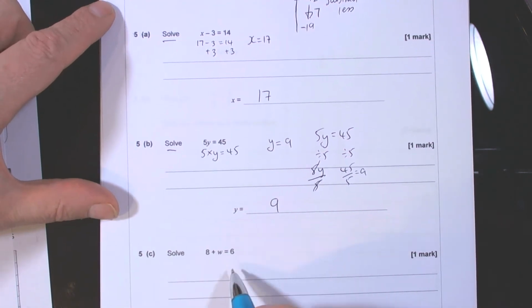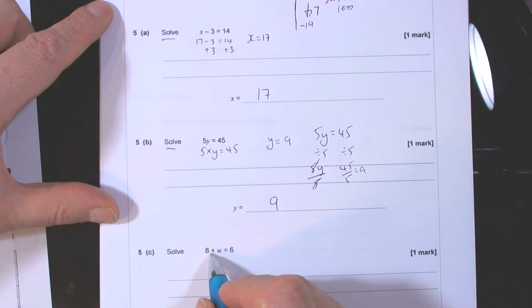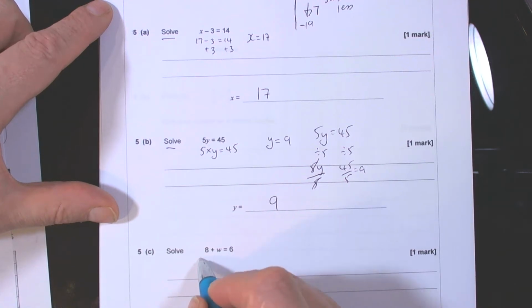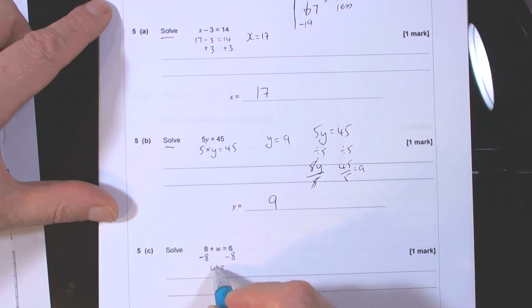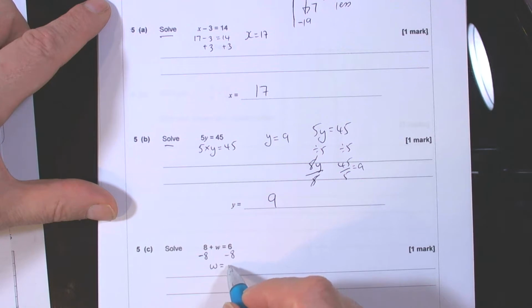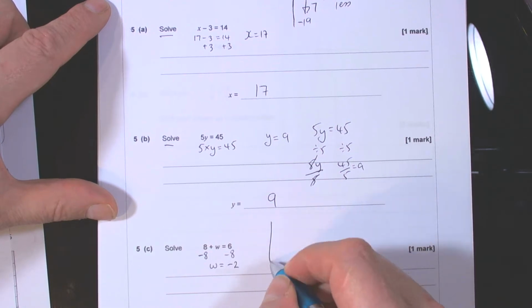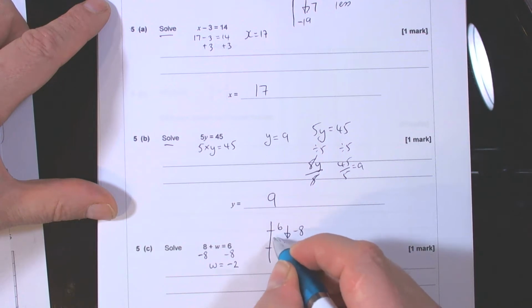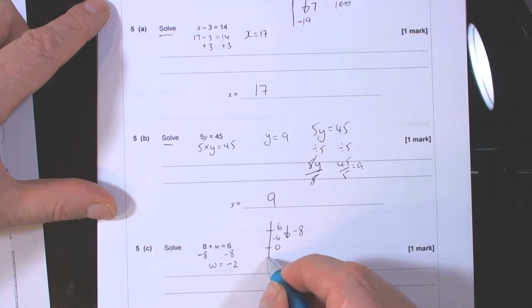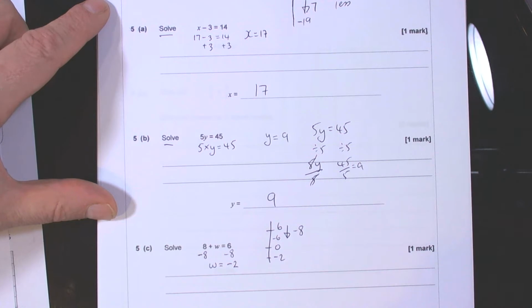And this last one on the solve, we want to do 8 plus something gives us 6, so if we take away 8 from both sides, then we can find what w is, because 8 take away 8 is 0, so we're left with w on this side, and 6 take away 8 is -2. Again, if you're not sure, I think what happens here, we are taking away 8. So to get to 0, we take away 6. So we need to take away 2 more, and we'd go down to -2.